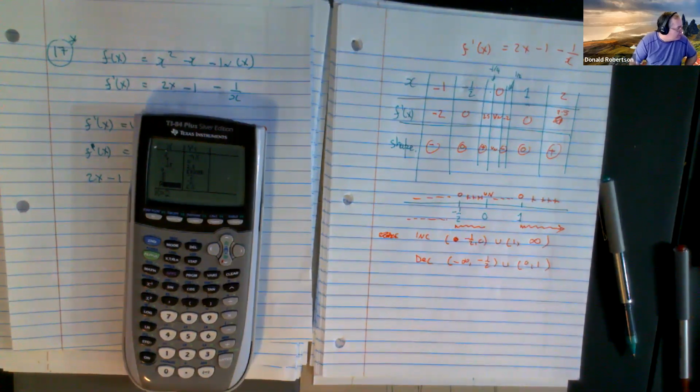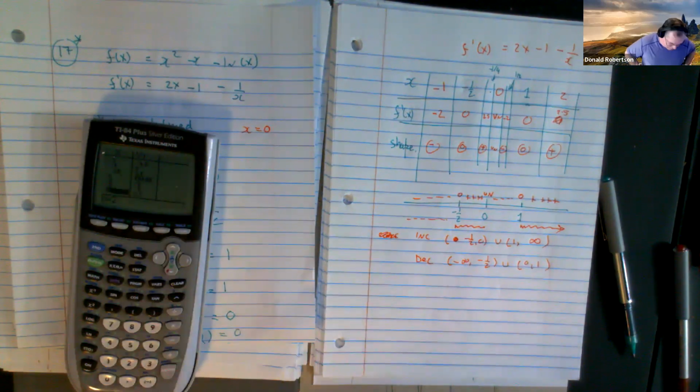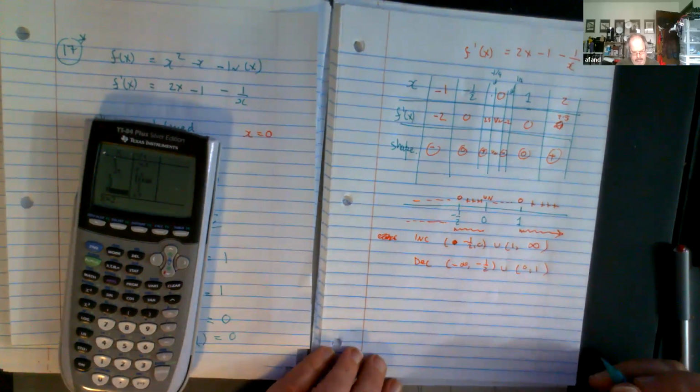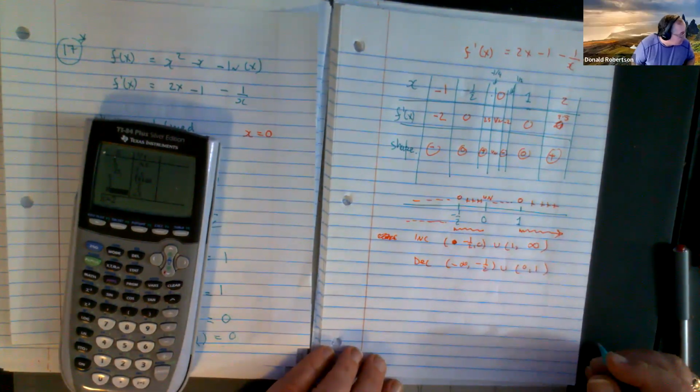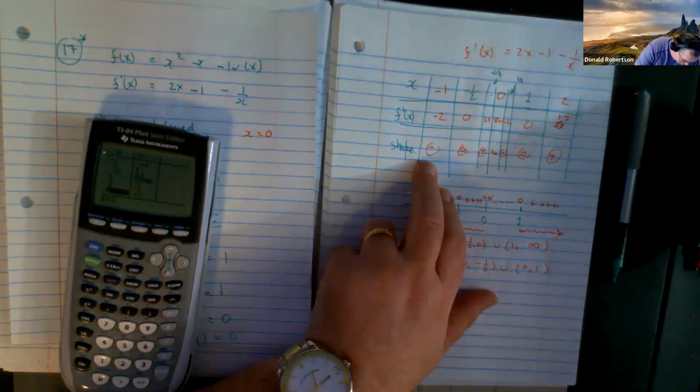Are we okay with increasing and decreasing and whatever? Provided I did this question correct, which I'm hoping I did. If I look at this shape, let's see if we can get the shapes here.